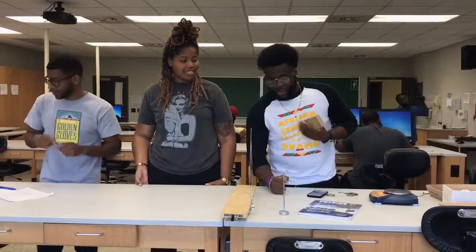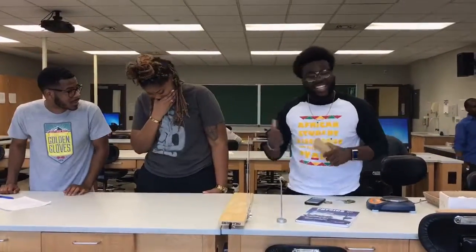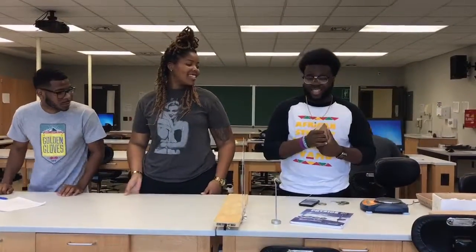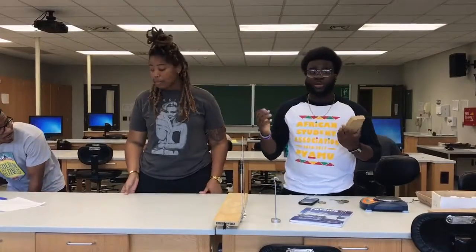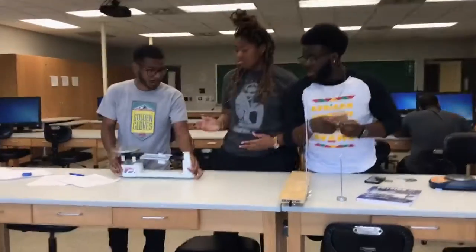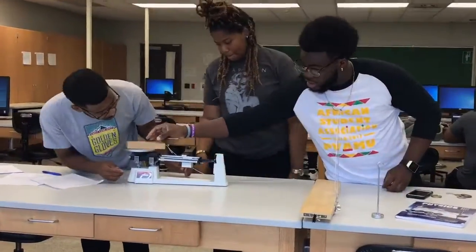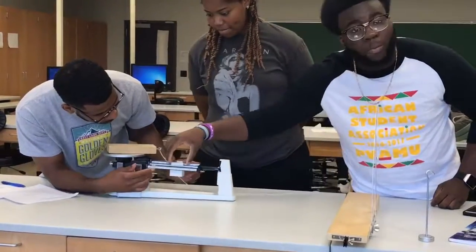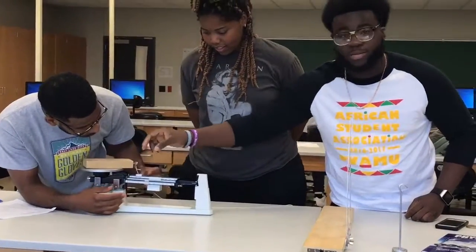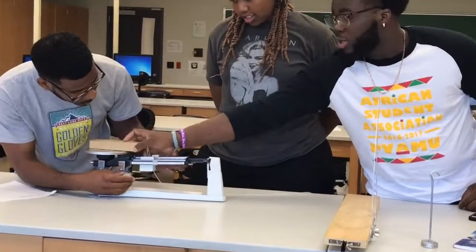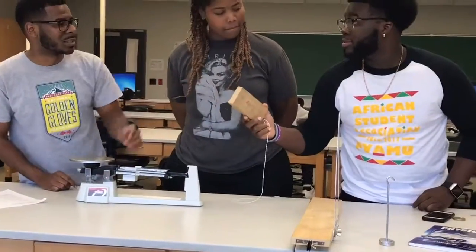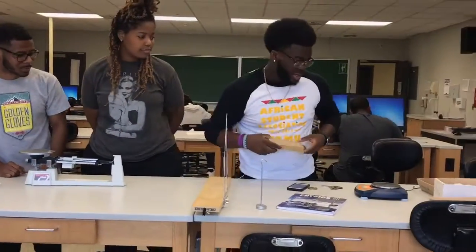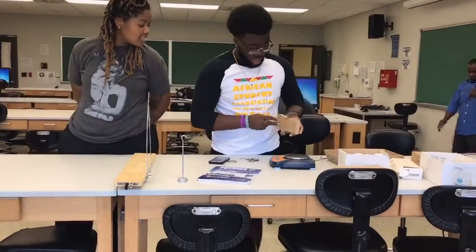Weigh it. If this were the olden days, we would use a scale like this, and you'd have to fiddle with it. But we're high tech. So let's see how much this weighs.